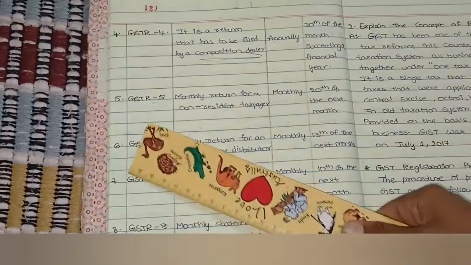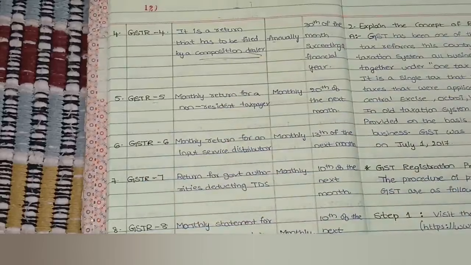Next, GSTR 5. You will have whoever is an NRI, non-resident of India. If a person is an NRI and has some transaction, for example, from America they can buy products that are in India. So that type of person will register under GSTR 5.